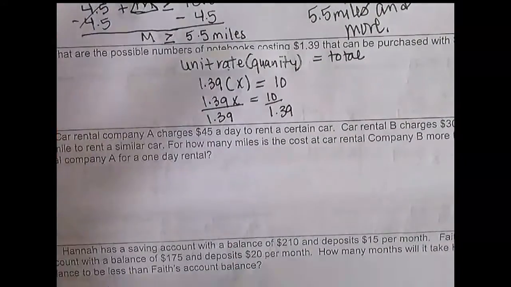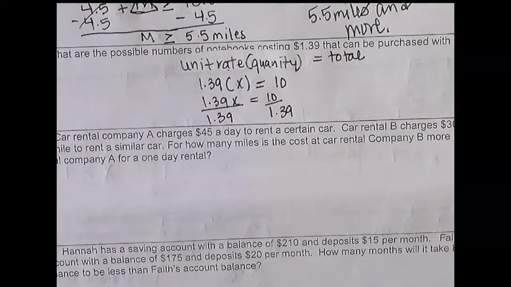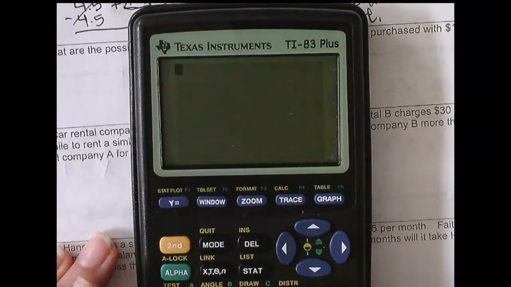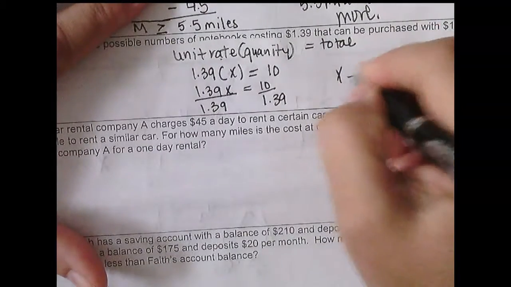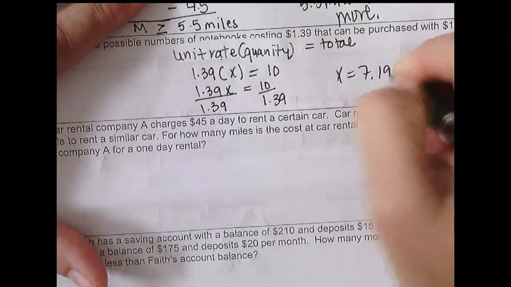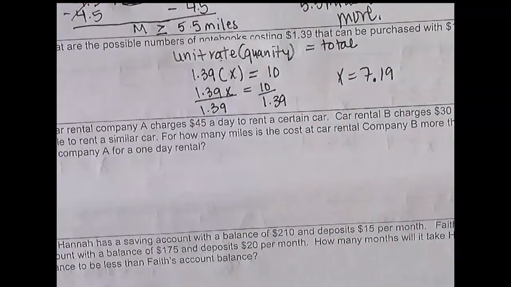Now, for me, in my algebra class, it is not necessary for you to work all that division out because I need the algebra. I don't need the division. So you're going to pull that lovely calculator and clear that screen too, and type in 10 divided by $1.39. And so I get 7.19. So x equals 7.19.